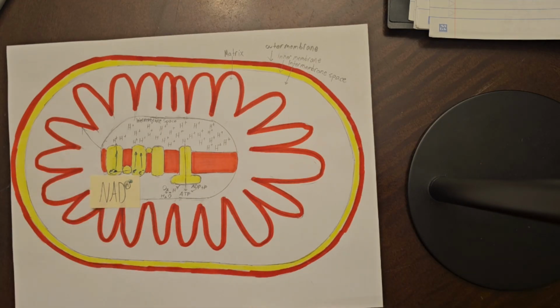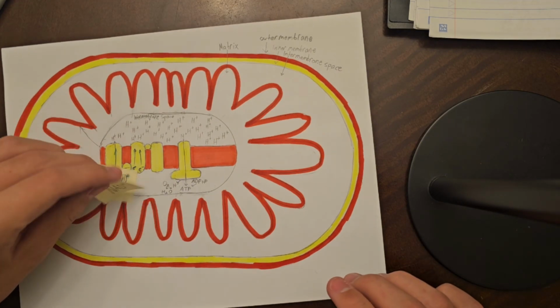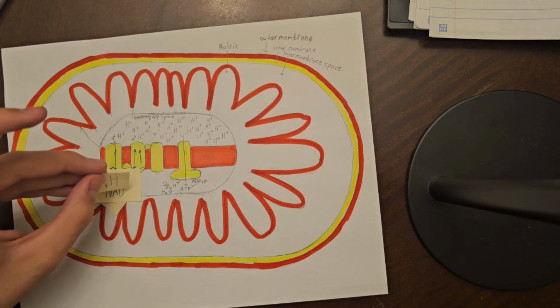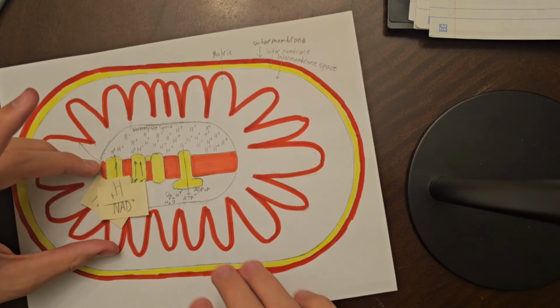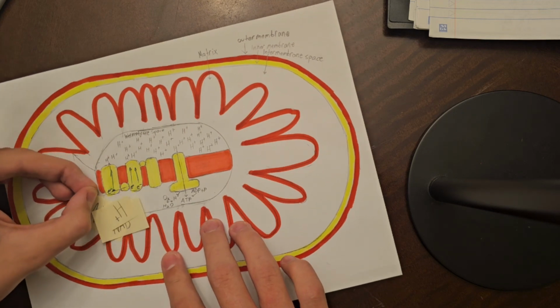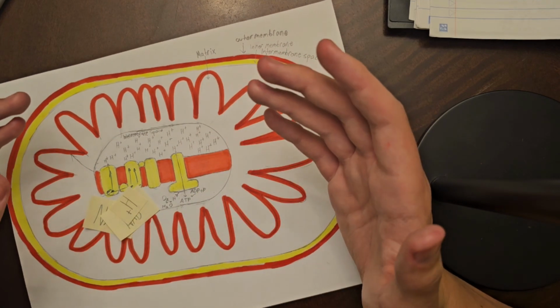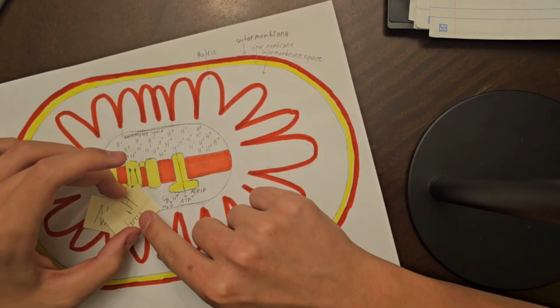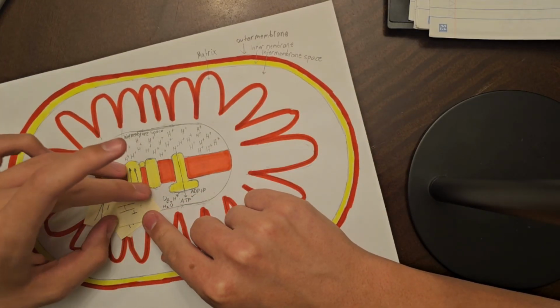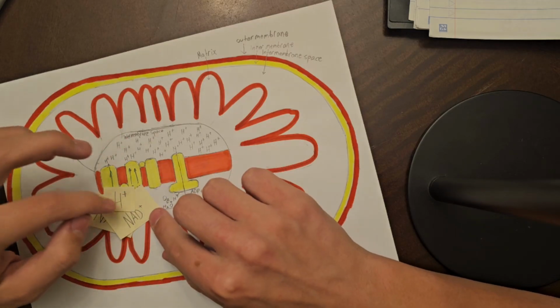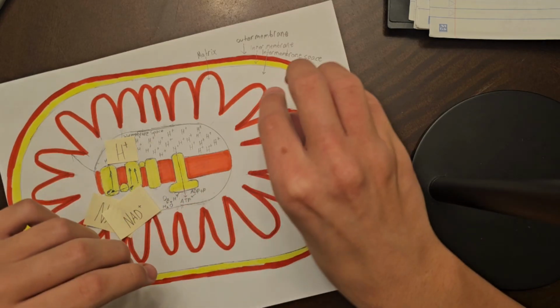It's simply broken apart into NAD plus and a single hydrogen as well as an electron. Now the electron actually powers the facilitated transport or the active transport even of this hydrogen proton through this. So it goes from low to high concentration into something called the intermembrane space, right?